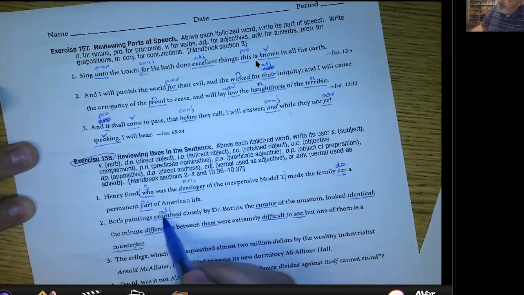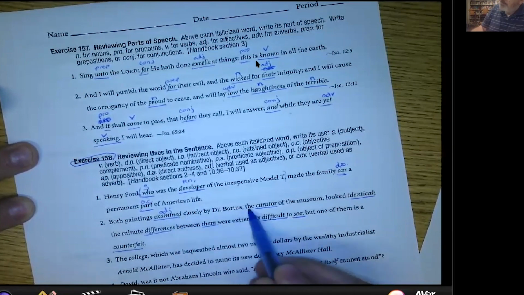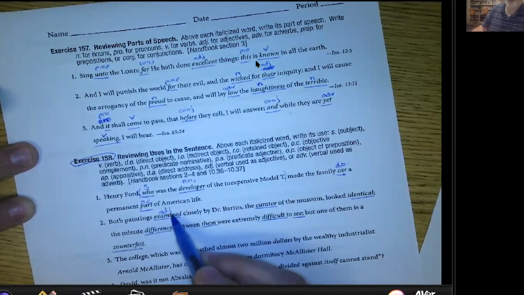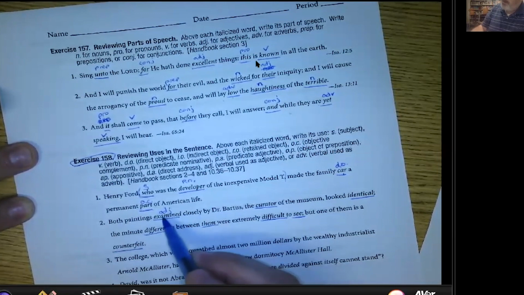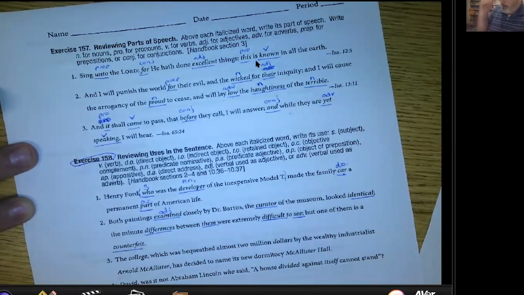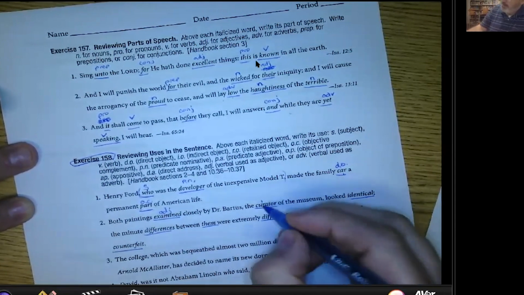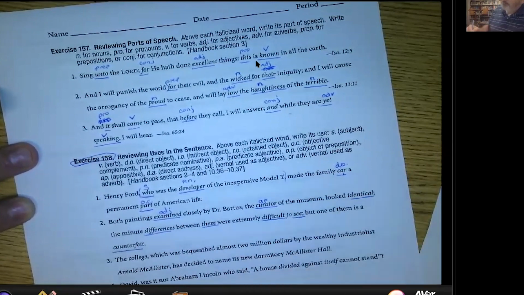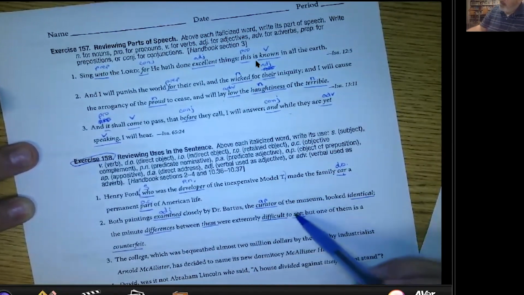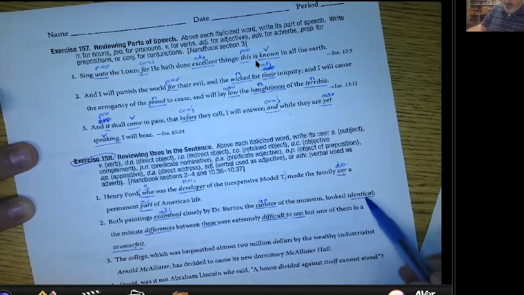That is a participle phrase, not an adjective clause, because there's no subject. It's just a verb. So that's a phrase, but it starts with a participle, which is used as an adjective. Okay, the curator is a noun. Oh, of course it is, but that's an appositive. I said that earlier, I think. Of the museum looked identical.